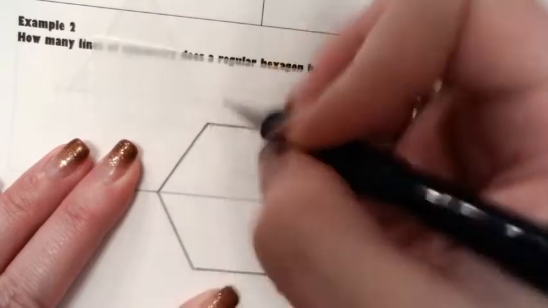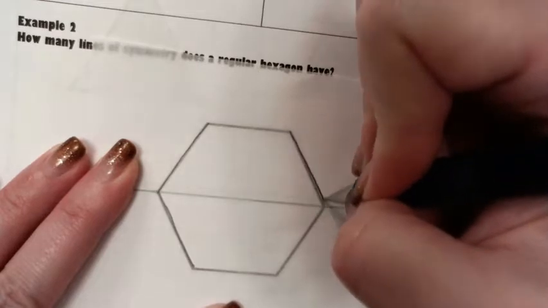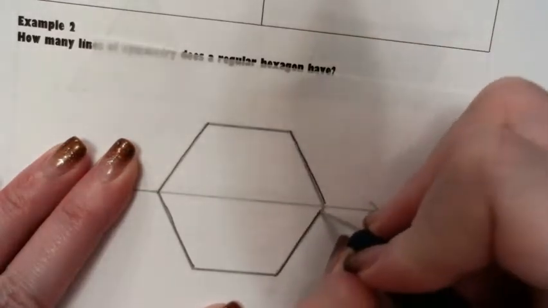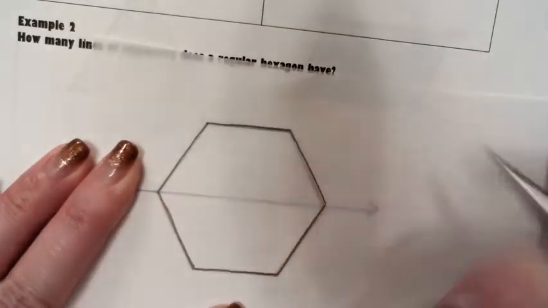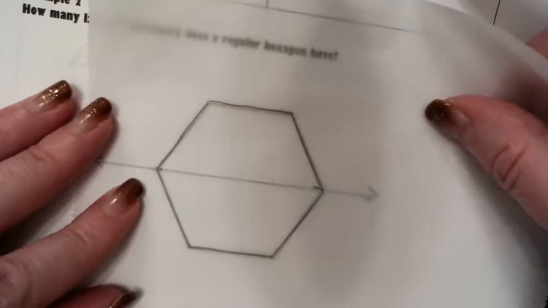And just to keep this all straight, I am going to be using different colors. So with a regular hexagon, let's play with this just a little bit and see if there are perhaps other lines of symmetry besides just the ones that go vertically and horizontally. Okay, so this one we showed that this reflected horizontally. That totally worked.